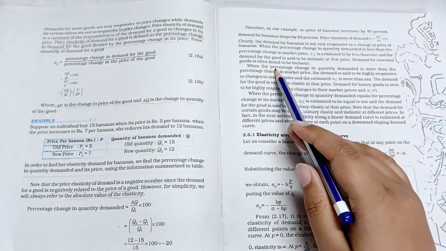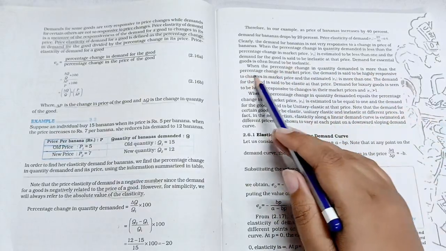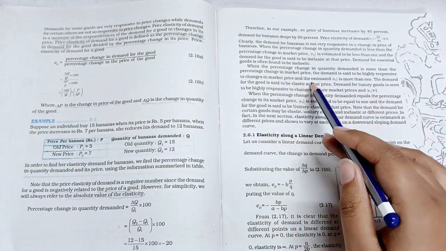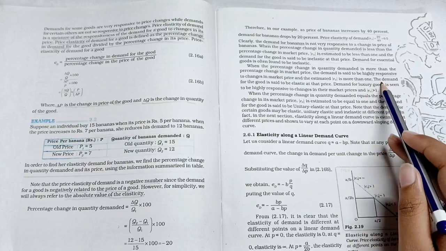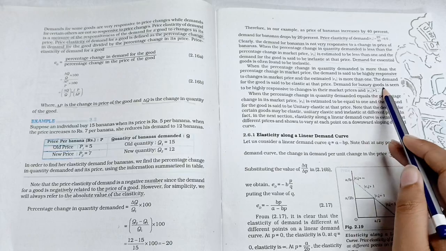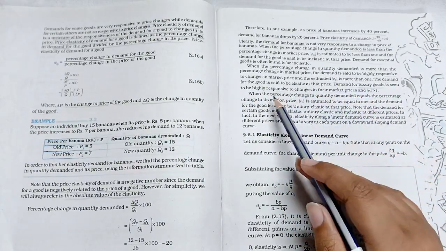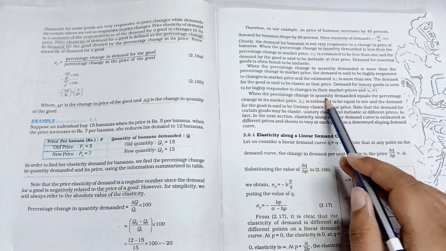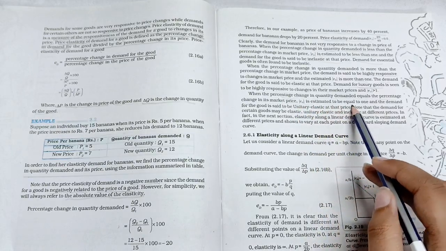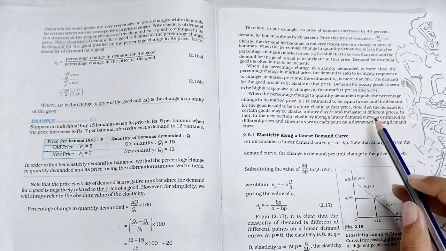Demand for essential goods is often found to be inelastic. When the percentage change in quantity demanded is more than the percentage change in the market price, the demand is said to be highly responsive to the change in market price and the estimated E is more than 1. The demand for the good is said to be elastic at that price. Demand for luxury goods is seen to be highly responsive to changes in their market prices, and E is greater than 1. When the percentage change in quantity demanded equals the percentage change in its market price, E is estimated to be equal to 1 and the demand for the good is said to be unitary elastic at that price.